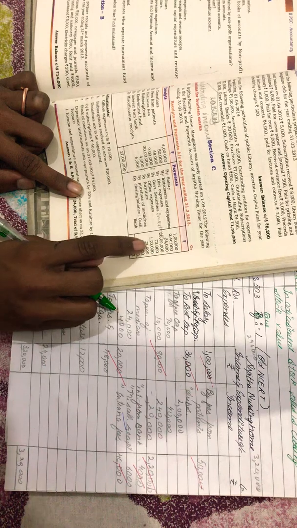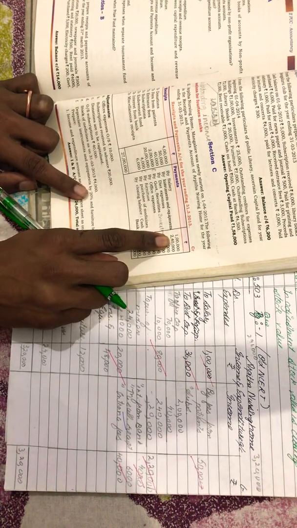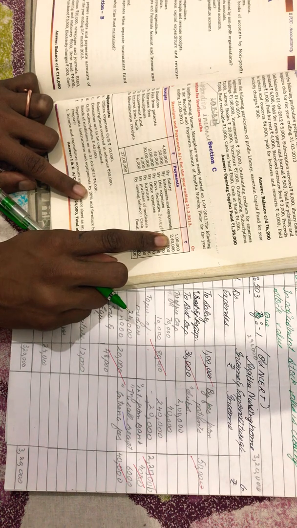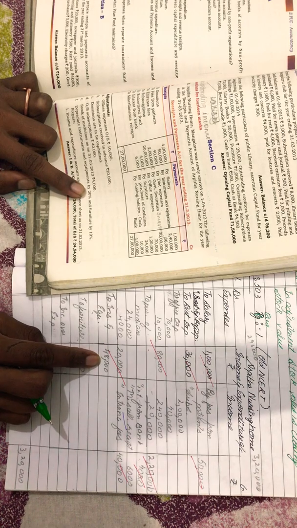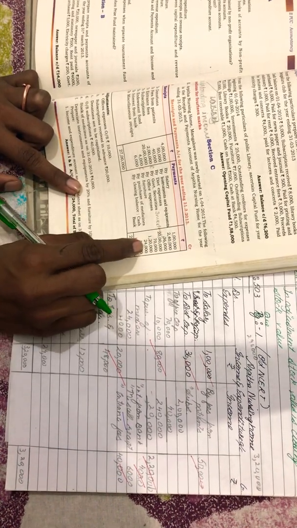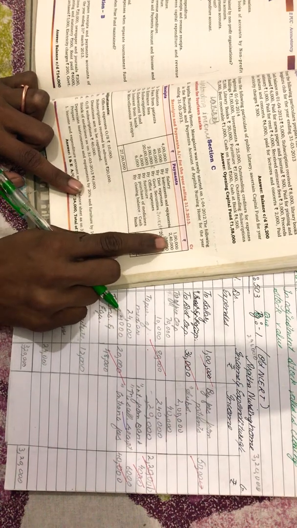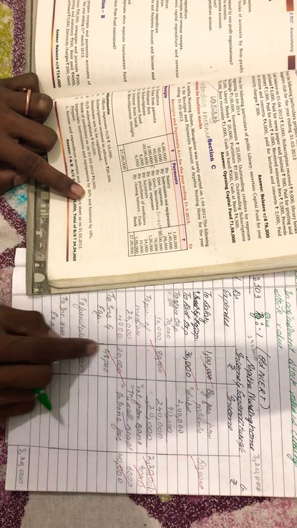So 2,40,000, it's mentioned over here, right? 2,40,000 into 20 divided by 100, and you do its percentage, you're going to get 48,000. So I've written the direct amount over here, 48,000. So that's nothing but I've taken this 2,40,000 into 20 divided by 100, which is nothing but 48,000.